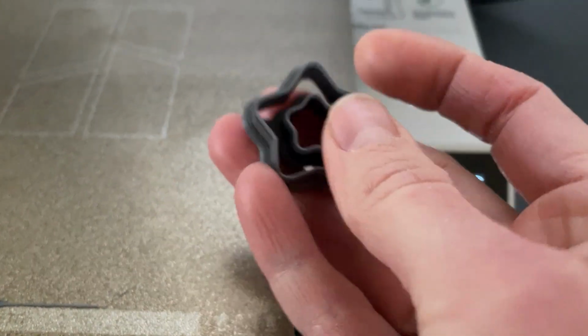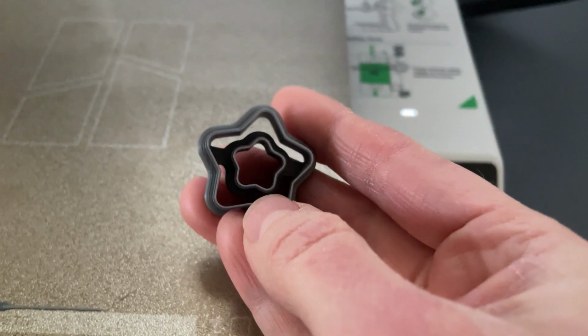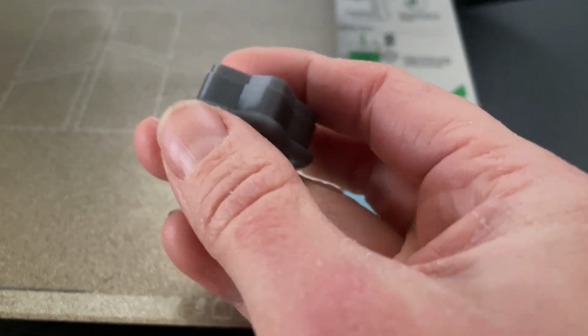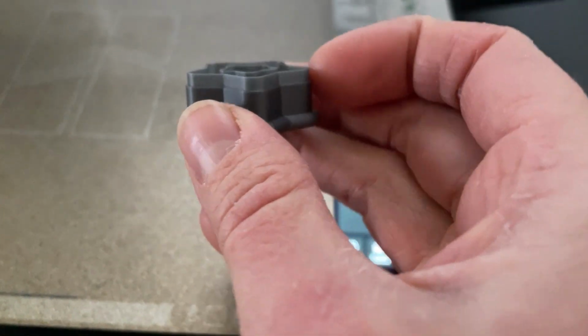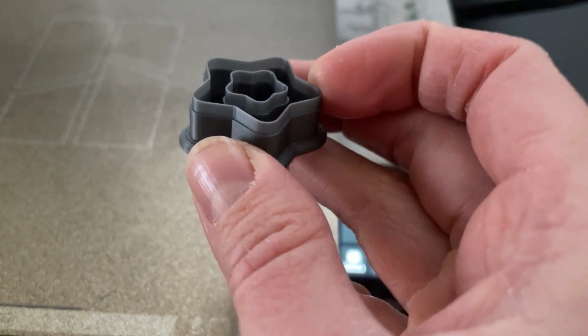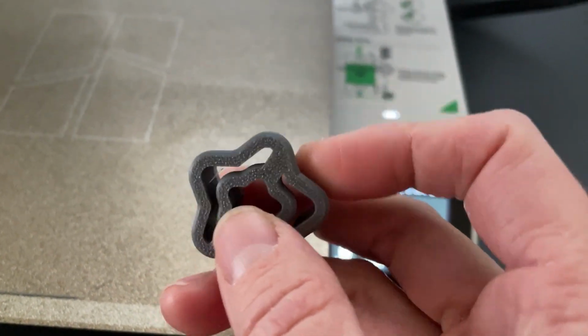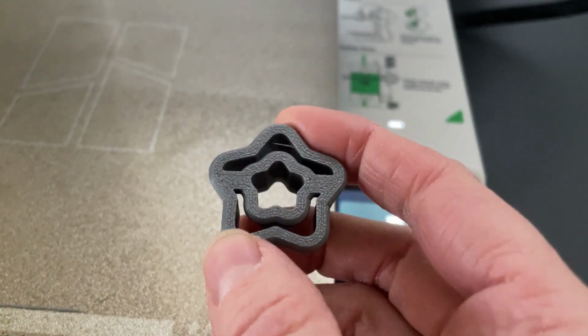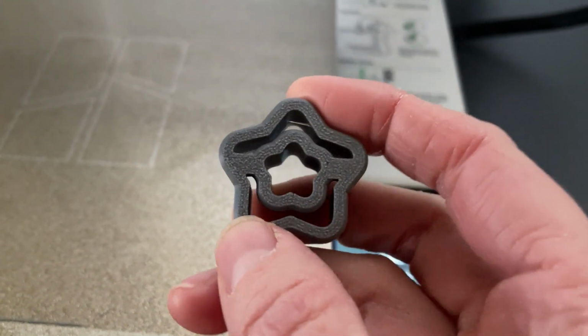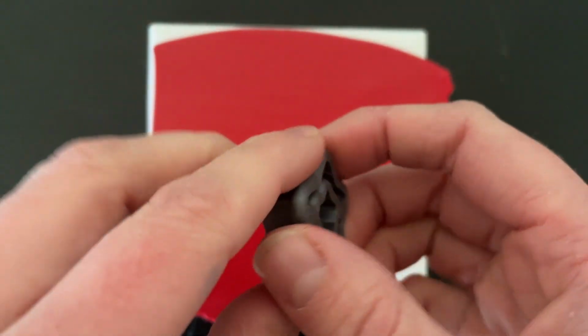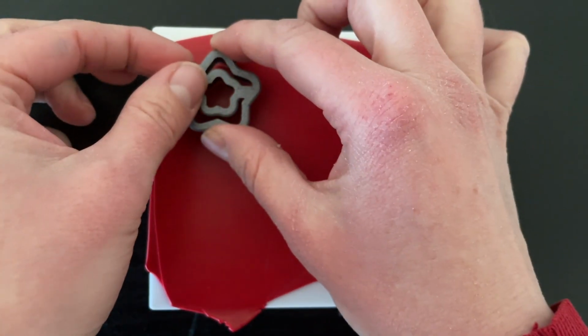Here is the finished clay cutter. It took 20 minutes to print it. You can see we have our sharp blade there with our extra blade, and then this is the back side with the handle there. So let's go ahead and test out this cutter with some polymer clay.